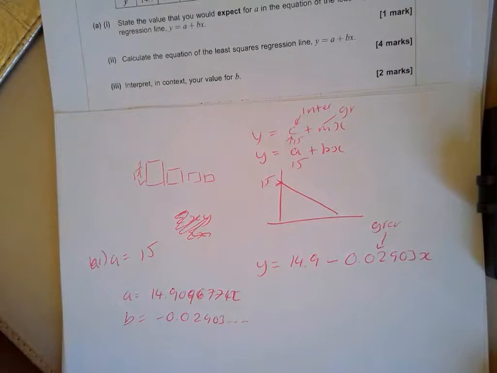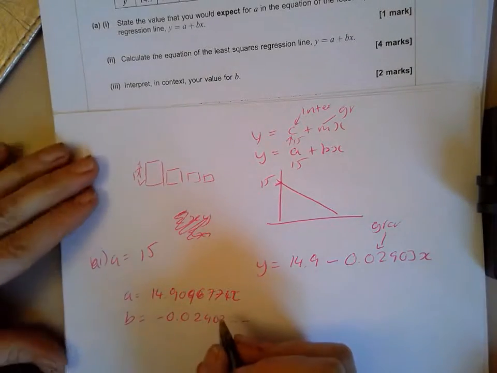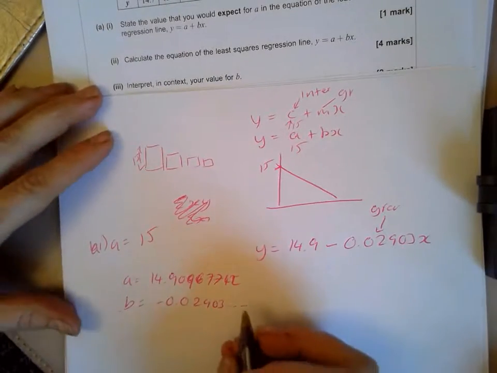Okay, interpret in the context. So interpret in context your value for B. Okay, they're talking about what B actually means.